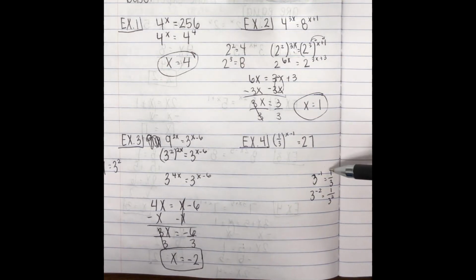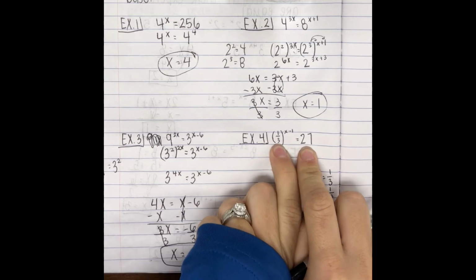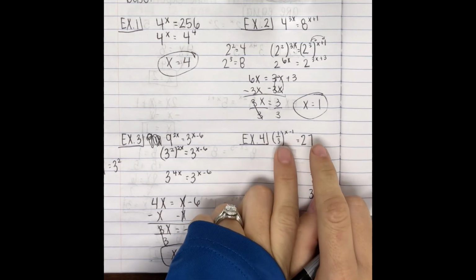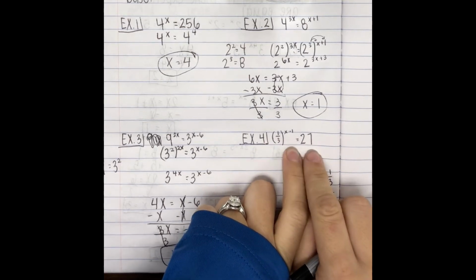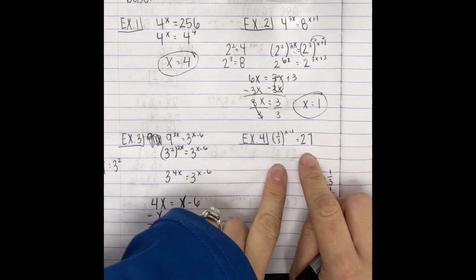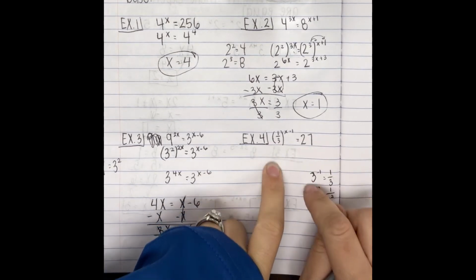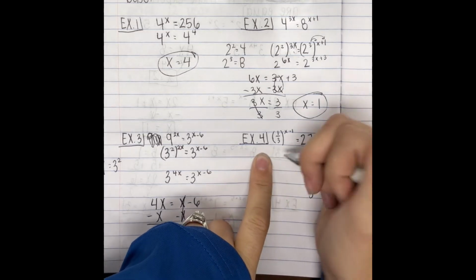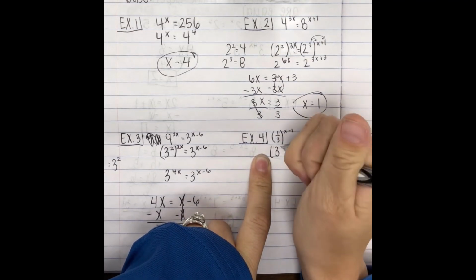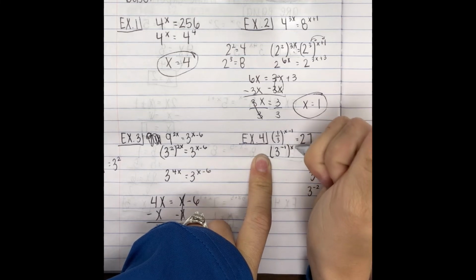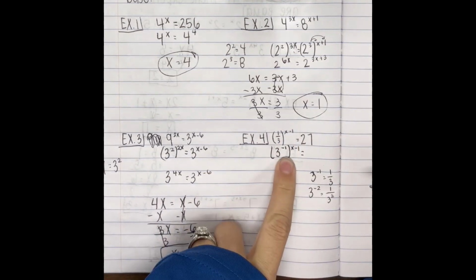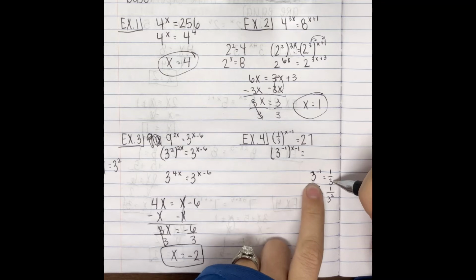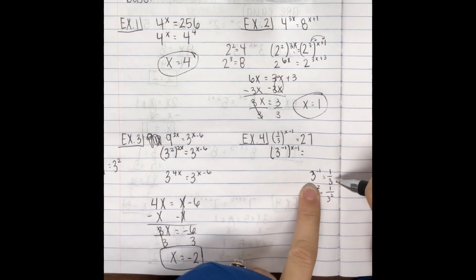I want to rewrite 1/3 to be 3 to the negative 1, because I want these to have the same base. Well, 27 can have a base of 3, but we first need to rewrite 1/3 to also be a base of 3. So I'm going to rewrite 1/3 to actually be 3 to the negative 1, and then it's raised to x minus 1. These mean the same thing.